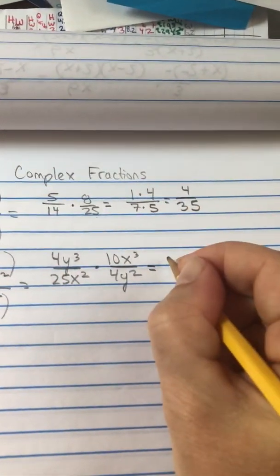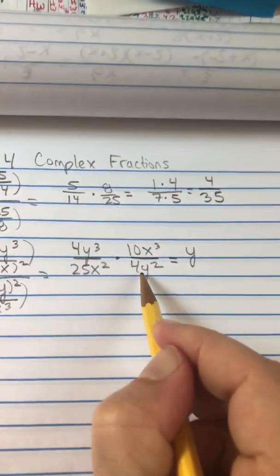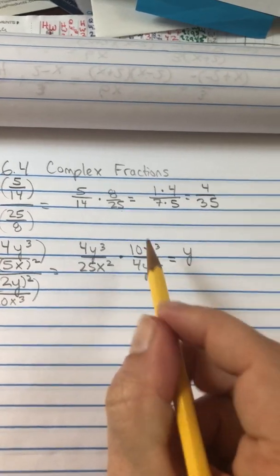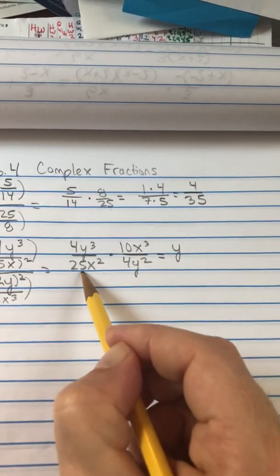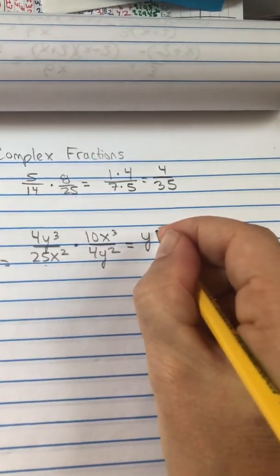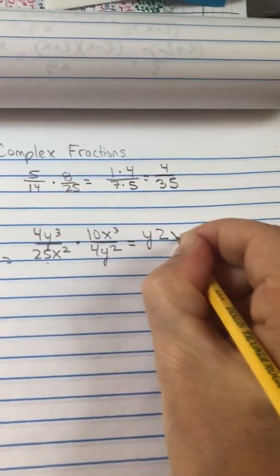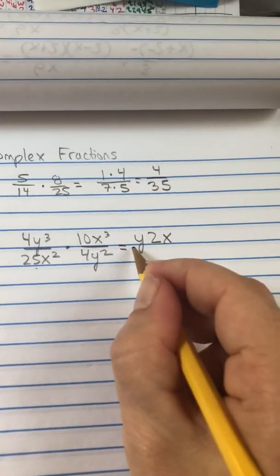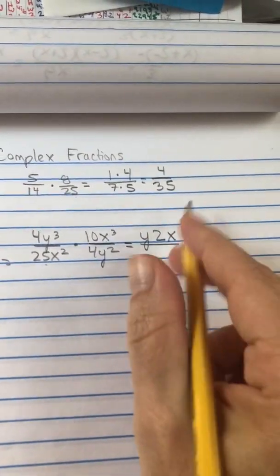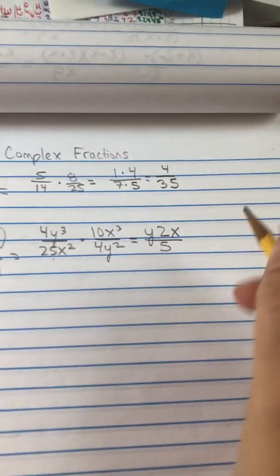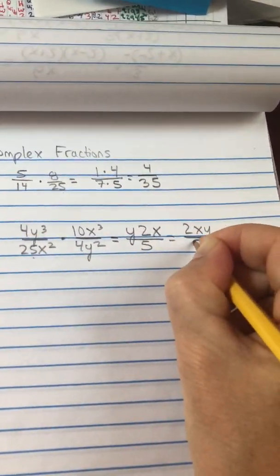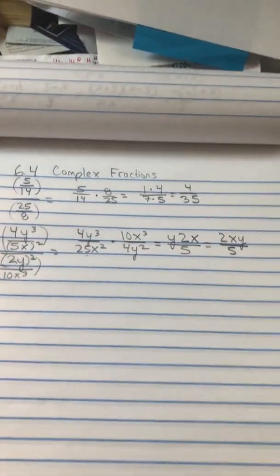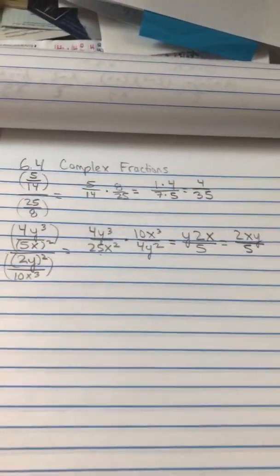On the top, you'll just be left with y. 4y cubed over 4y squared is y. And here you'll be left with 2x over 5. I know that looks funky, so we'll change that around. 2x over 5, which will give you 2xy over 5. Okay?